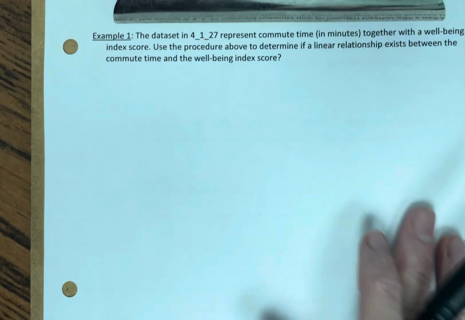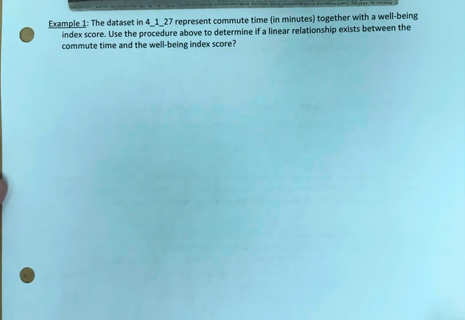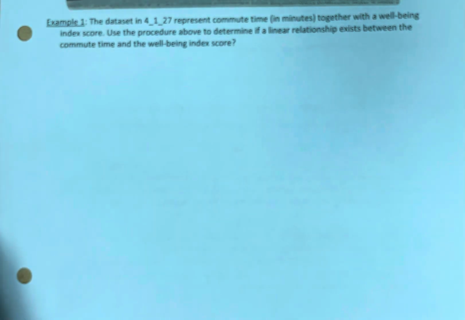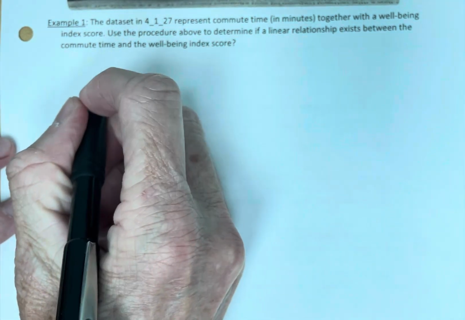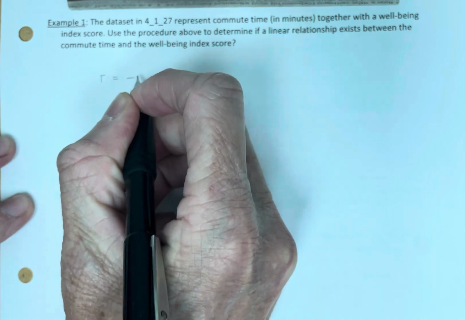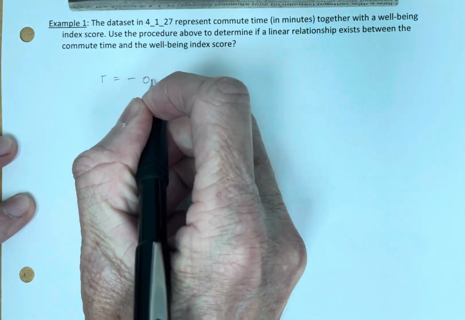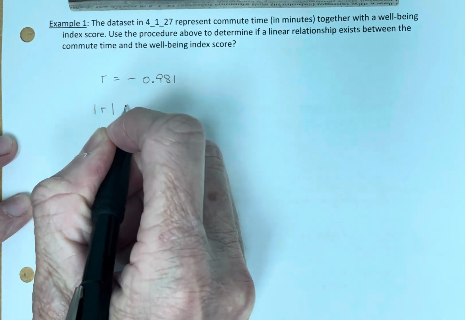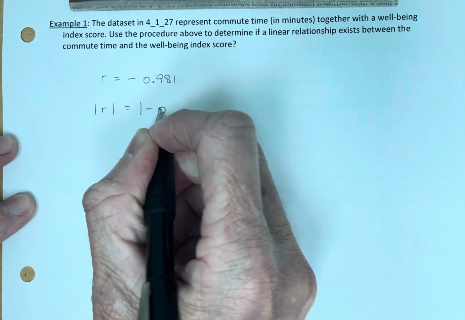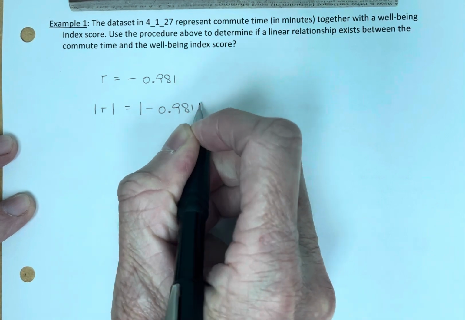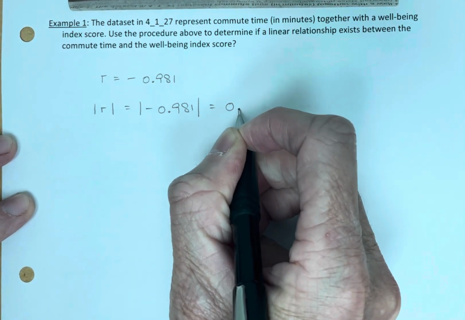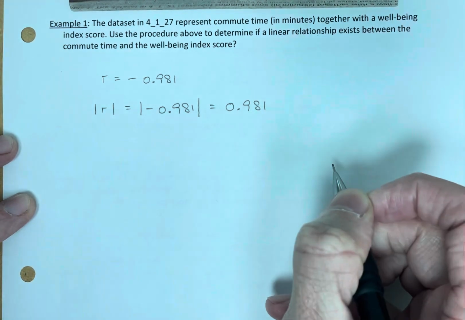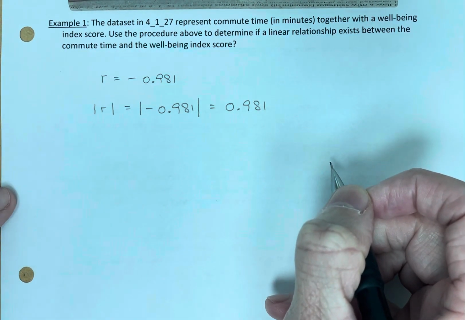Okay, so we determined the absolute values. So we came up with R is equal to -0.981. The absolute value of R is equal to the absolute value of -0.981, which of course is +0.981.